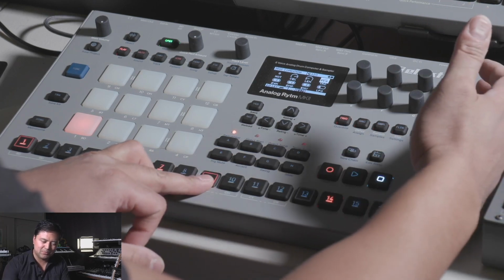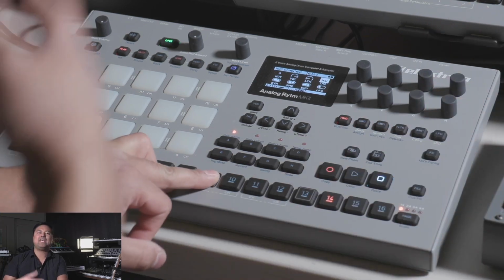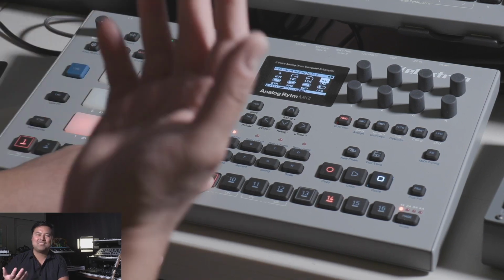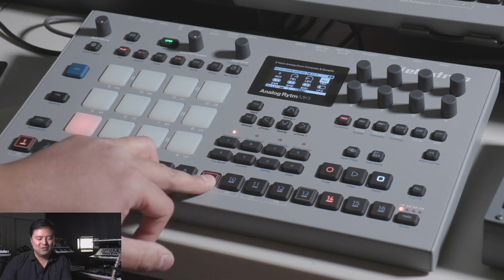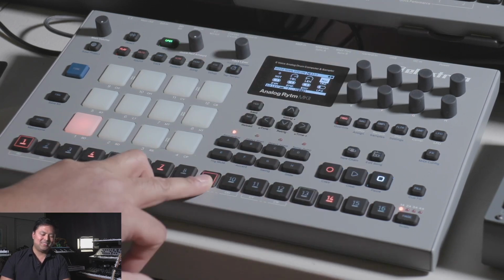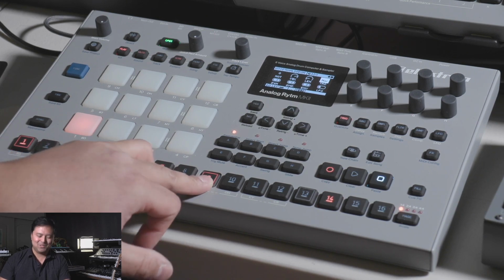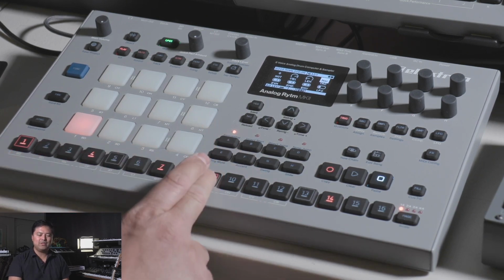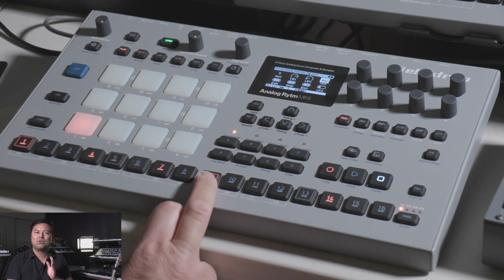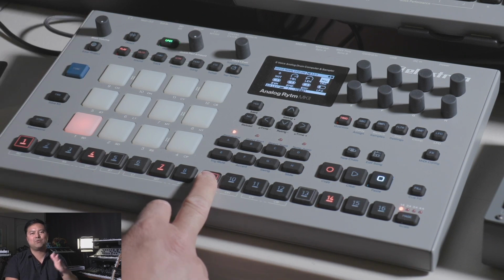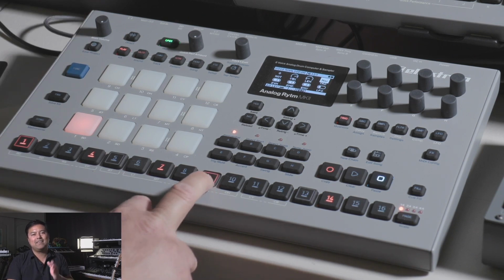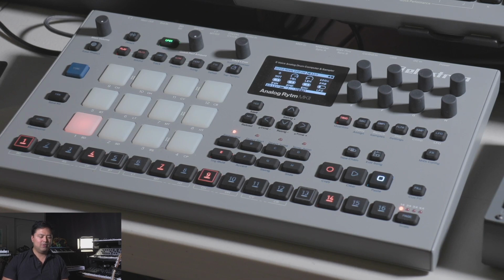So the next one after pre is neighbor. For some reason when I started using Elektron gear, I thought that was neither, or neither, however you say it. But yeah, turns out it's neighbor. So what that means is it's essentially just like the pre trig condition. However, instead of looking at the trig directly before it, it's looking at the neighbor track. The neighbor track is defined as the track before the current track that you're working on.